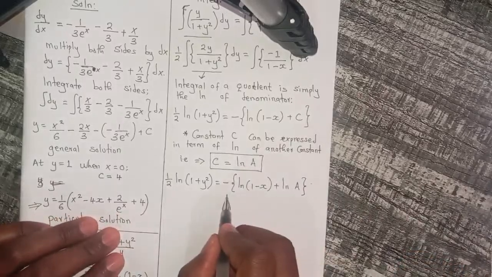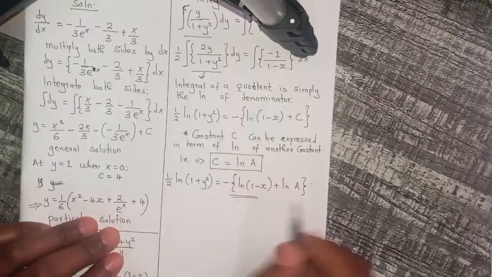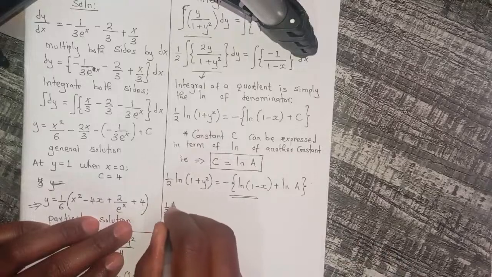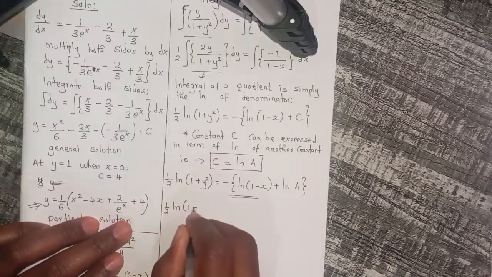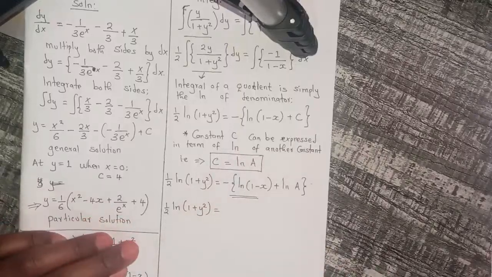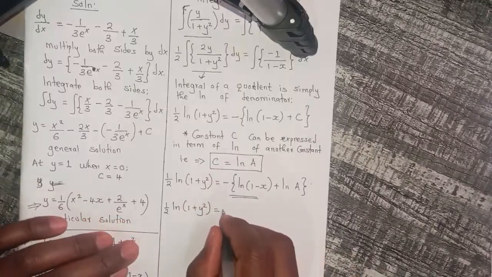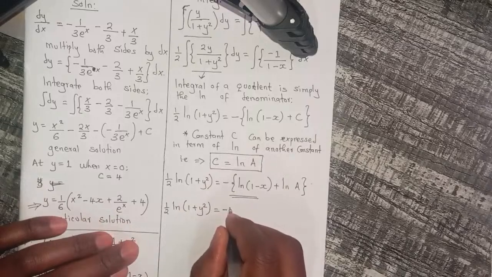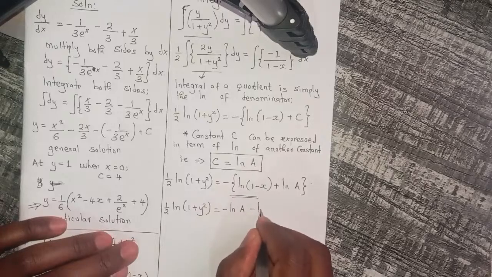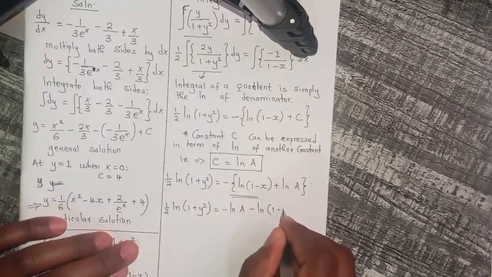So if we open the bracket on this side, this is half ln of 1 plus y squared is equivalent to minus the natural log of a minus the natural log into bracket 1 minus x.